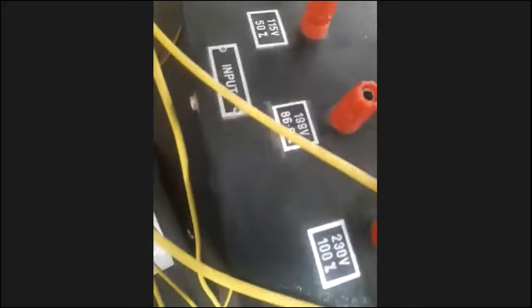The 100% turns means the first 50% and the next 50%, and the B terminal can be connected to the 100% turns, that means the next 50%. From here it is 50%, here it is 50%. That means the main transformer is centrally tapped.